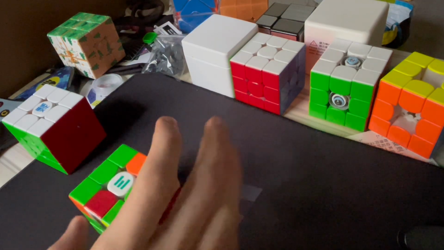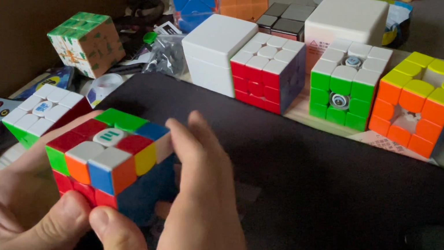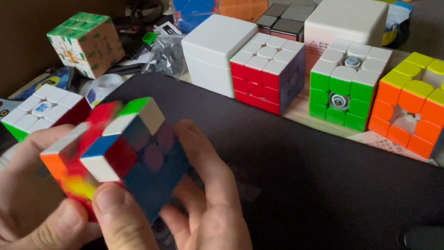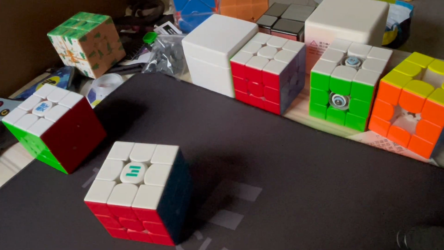So one of them is to do a rotation, and then to do R prime F, R U2, and then inserting this using M prime, U prime, M. And that's kind of nice too, especially if you get it from that angle.